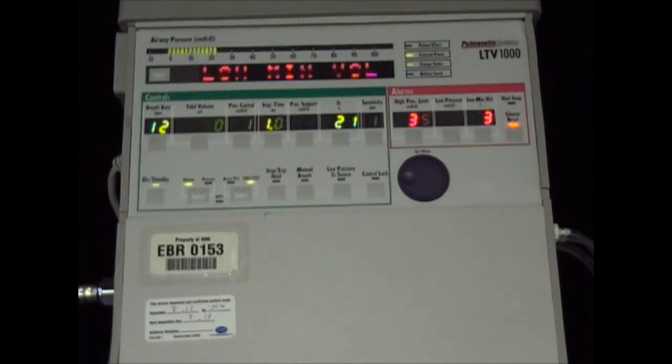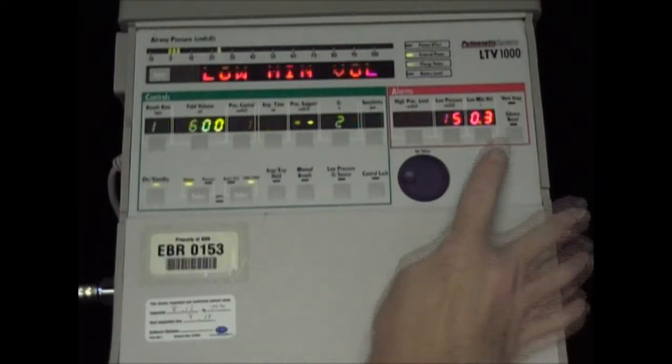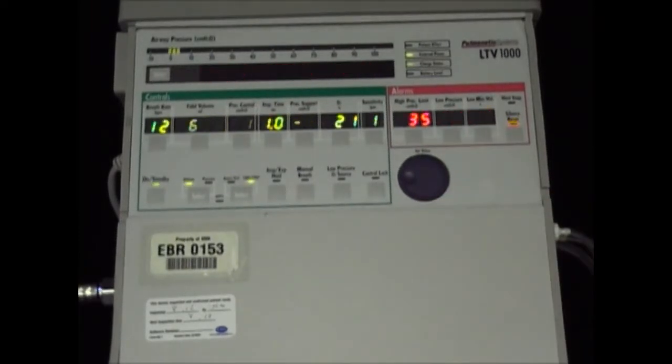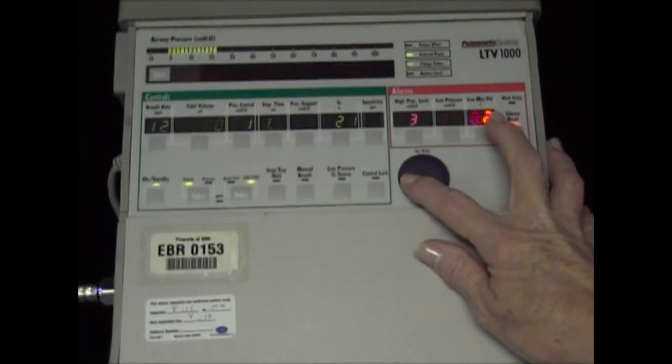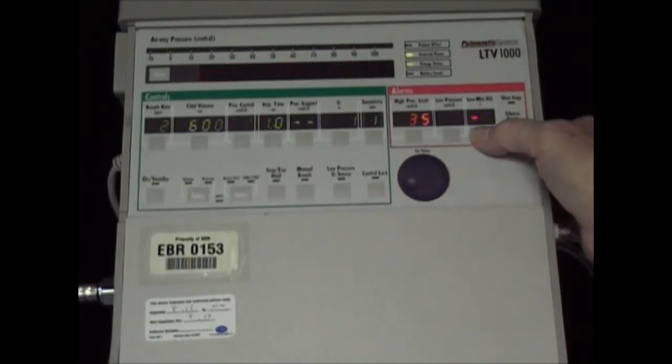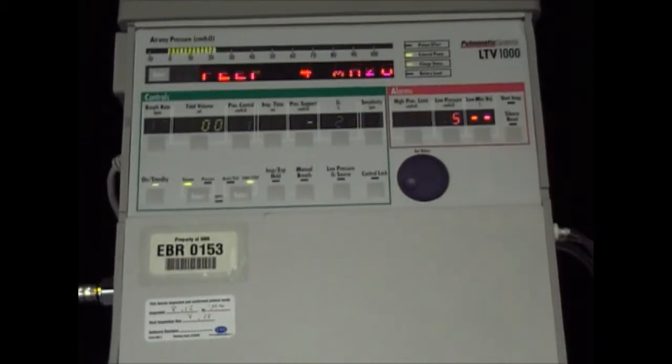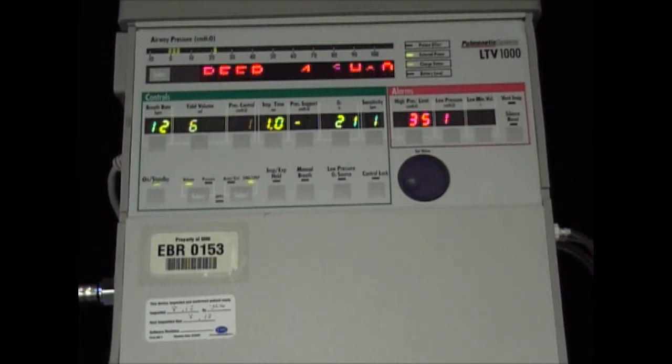On the LTV1000, you want to put your EVR at the Y, between the Y and the patient, where the ventilator measures exhale tidal volume. Then you want to turn your low exhaled minute volume off, and you will use your low pressure alarm as your disconnect.